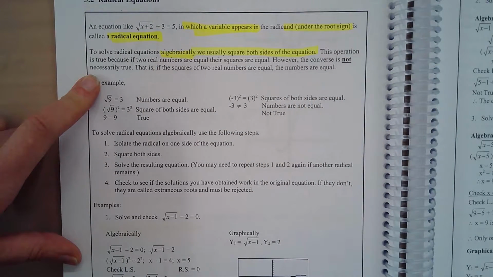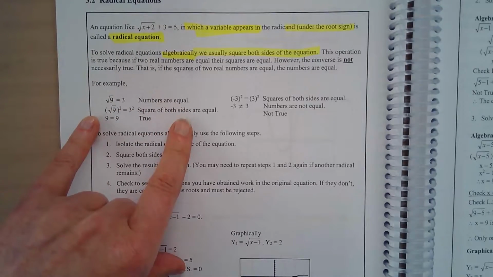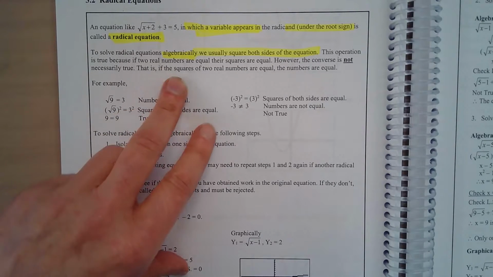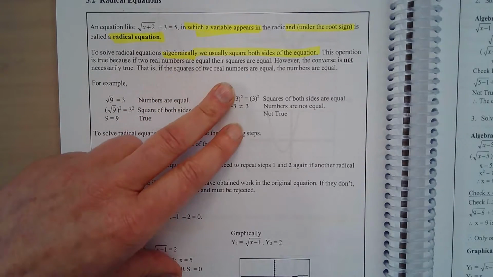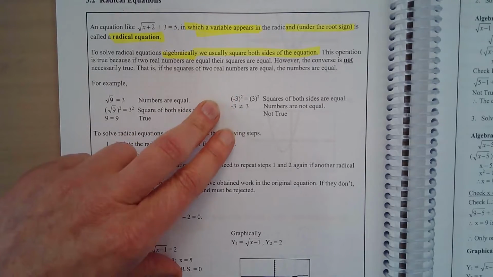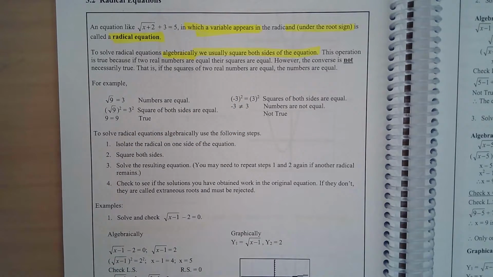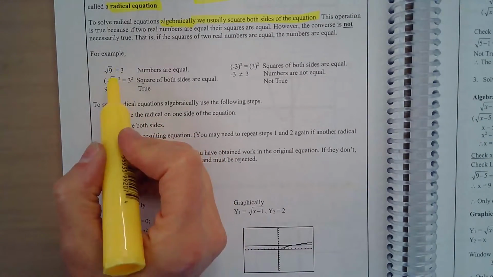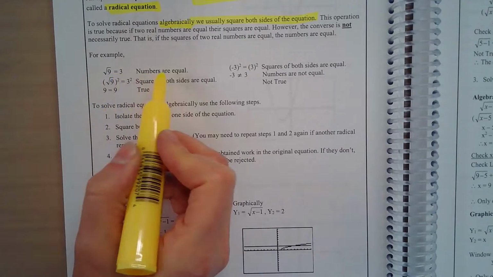This operation is true because if two real numbers are equal, their squares are equal. Now this is important. The converse is not always true. That is, if the squares of two real numbers are equal, the numbers are not necessarily equal, and we'll see that in a moment. You always realize that when you graph a parabola, okay? Because what they're saying is the square root of 9 is 3.